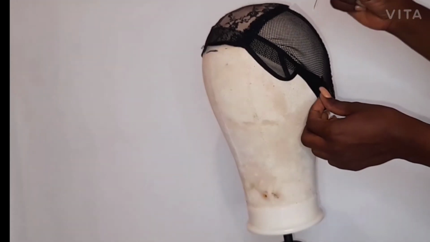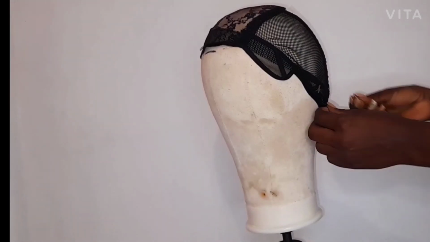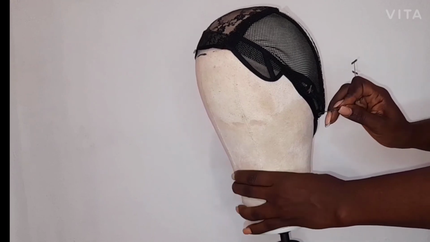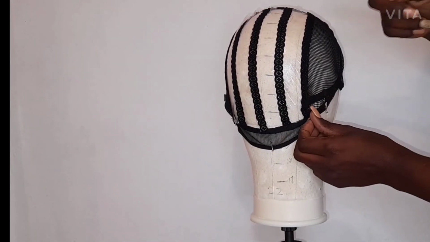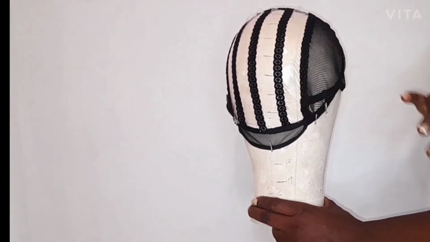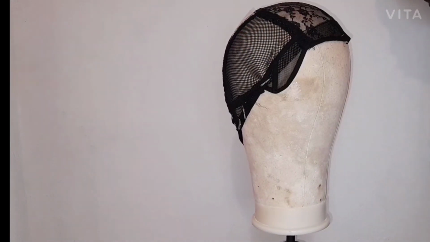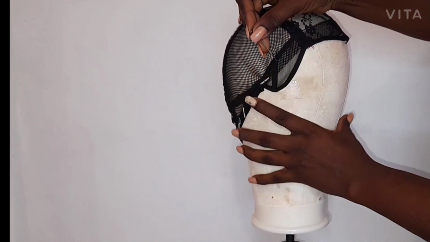You want to pull it as far as possible and pin the space. When you pin the space, the wig must fit firm. So you go around the cap to ensure that all the spaces are out.